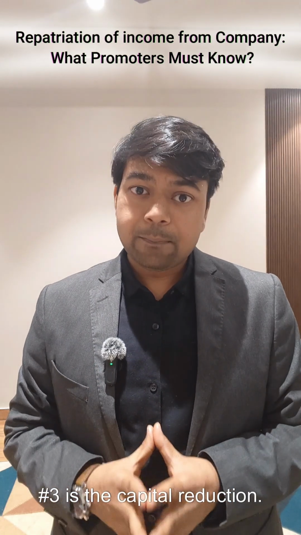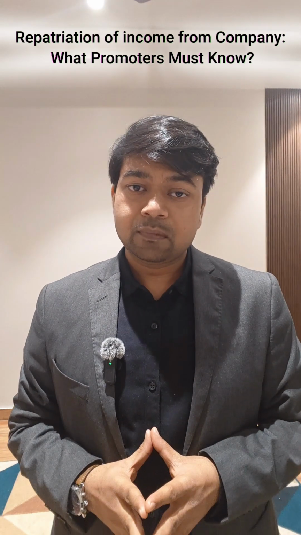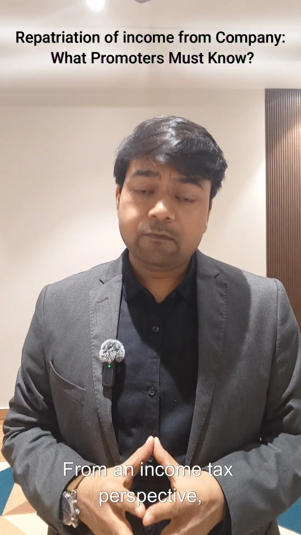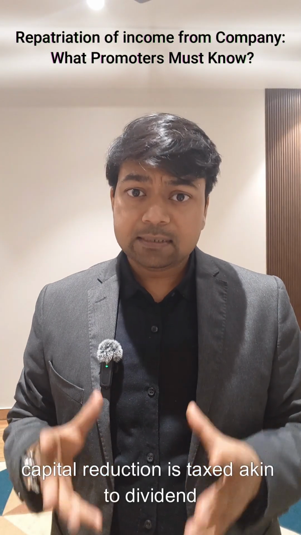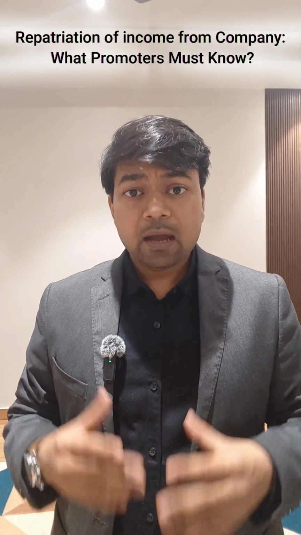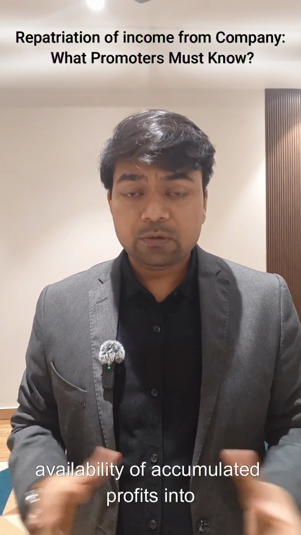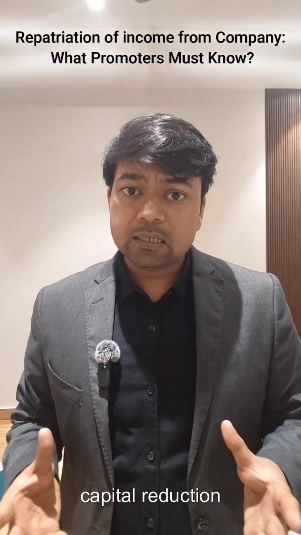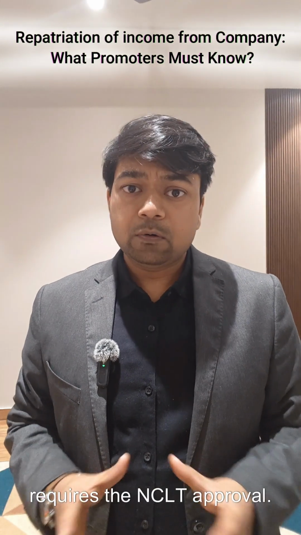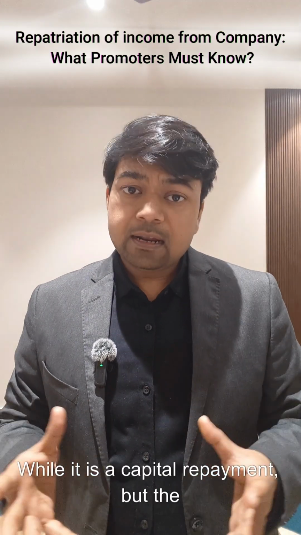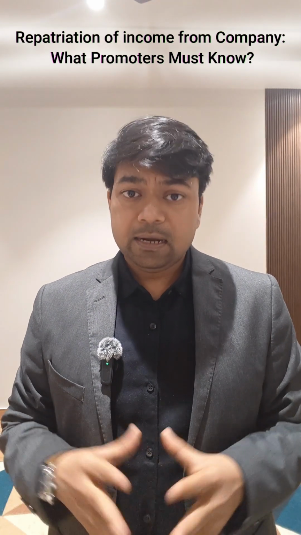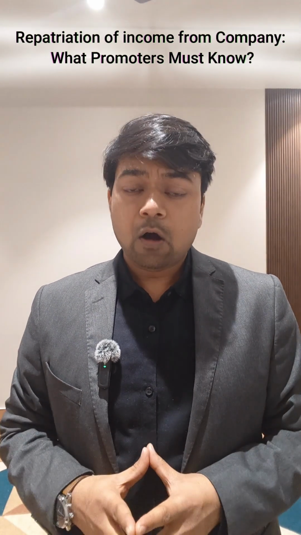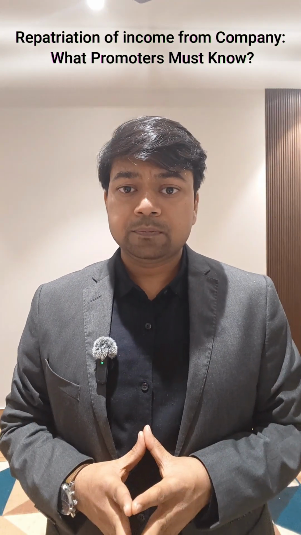Number three is the capital reduction. From an income tax perspective, capital reduction is taxed akin to dividend as per the availability of accumulated profits in the company. However, from a corporate law perspective, capital reduction requires NCLT approval. While it is a capital repayment, the income tax treatment is often similar to dividend.